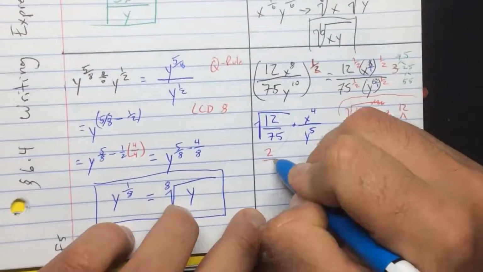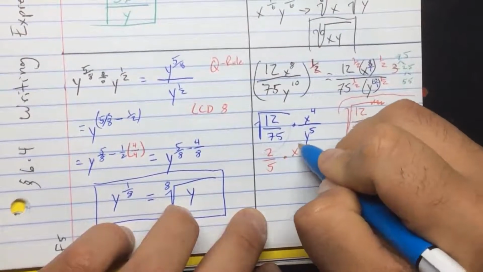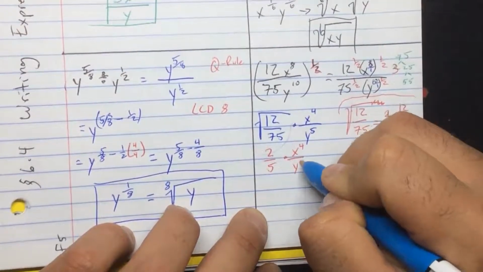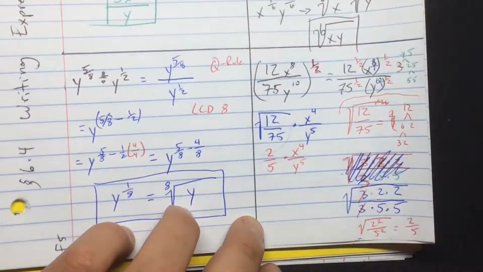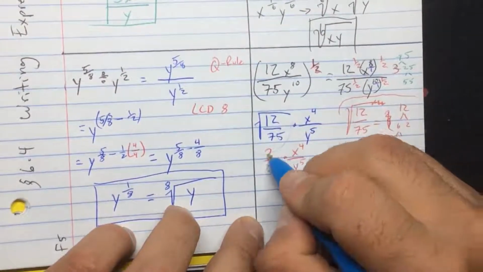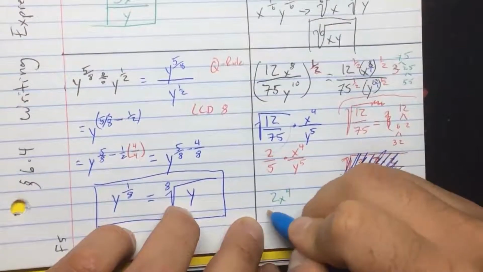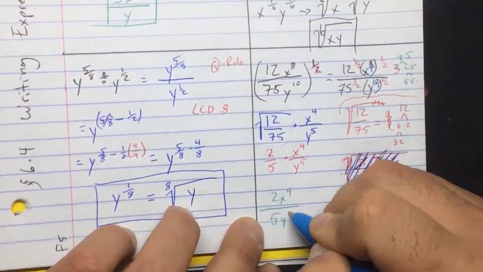So we have 2 over 5 times our x to the 4th over y to the 5th, and we can combine them in green. Our final answer would be 2x to the 4th over 5y to the 5th.